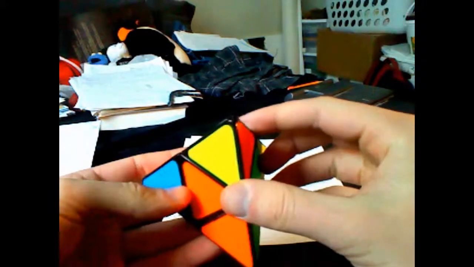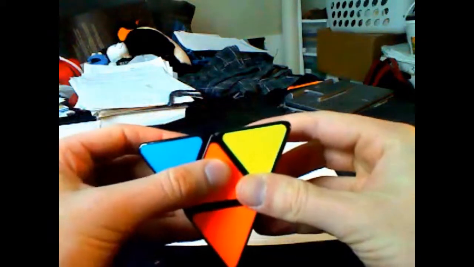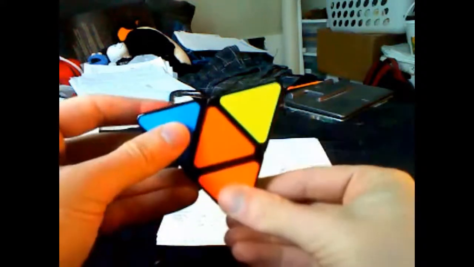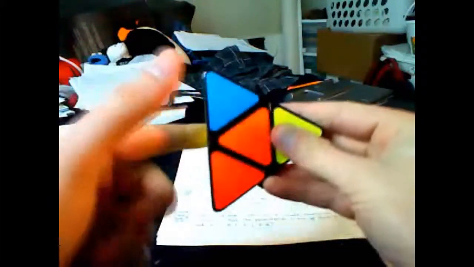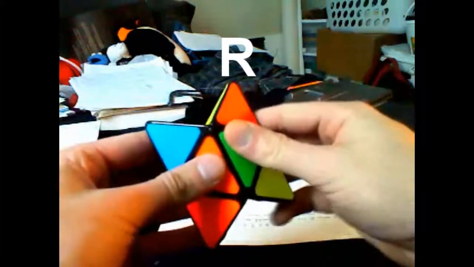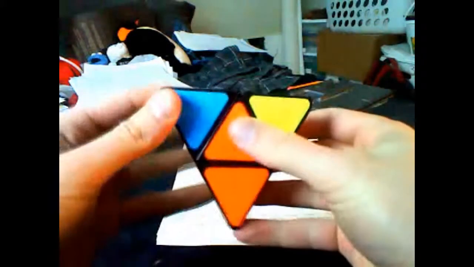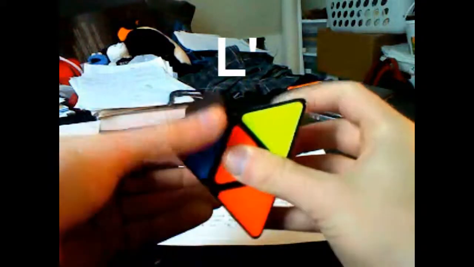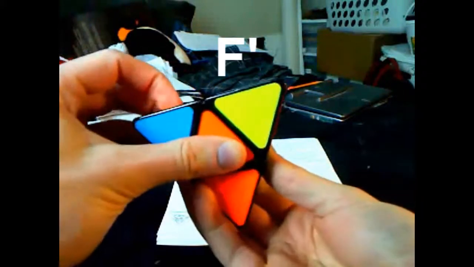First of all, you should hold your Pyramorphinx so that one of the three centers is facing the front, in my case red. The turns will be made so that the bottom corner is fixed. The turns will be labeled according to the front, left, and right sides. This is an R. That's an R prime. That's an L. That's an L prime. That's an F. That's an F prime.